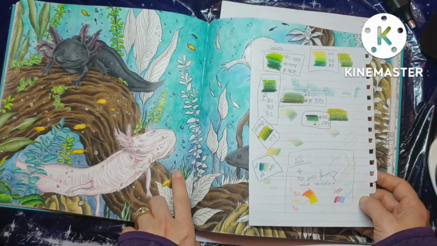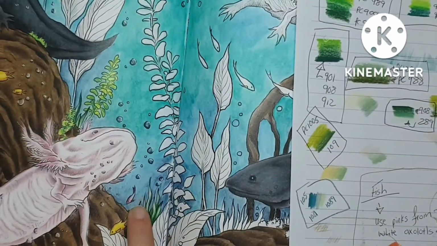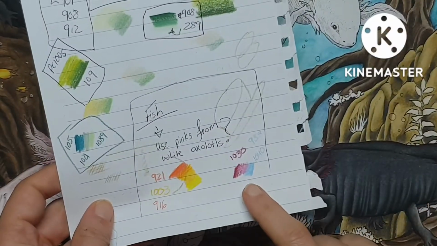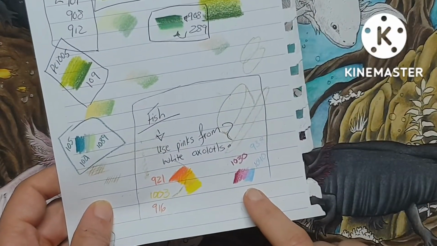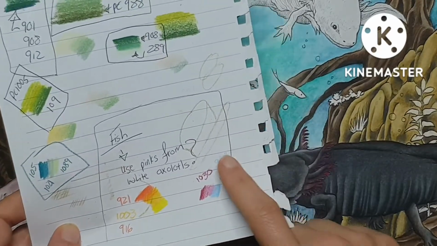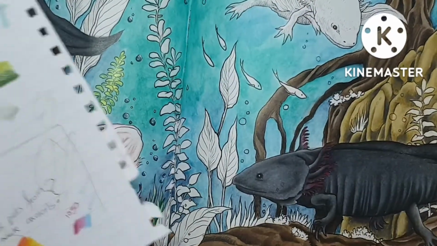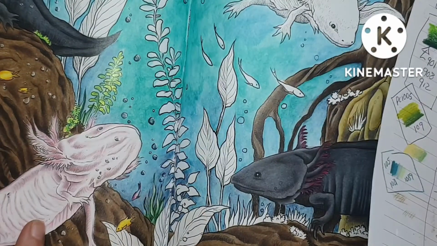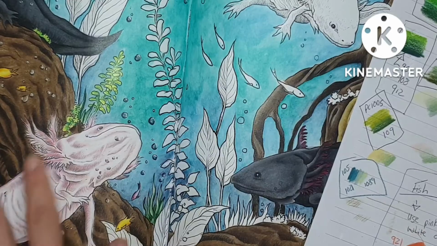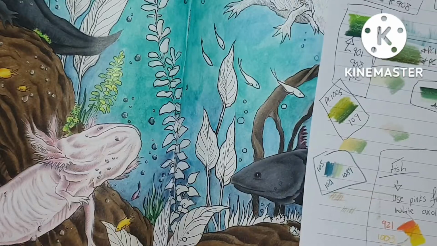And then over here on this itty bitty fish, if I bring you in really close, I used this color combination, so PC 1030, PC 938 and PC 1040. But I will show you how to do that on these fish and on here. It's just the yellow fish. They were done on the other side, but you can just use this combination and it will work.